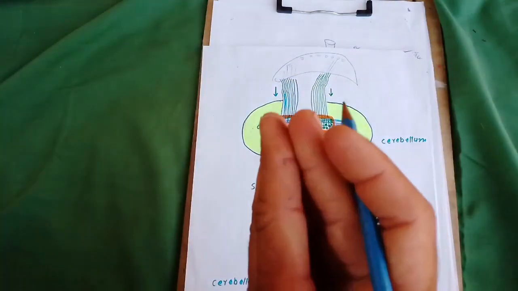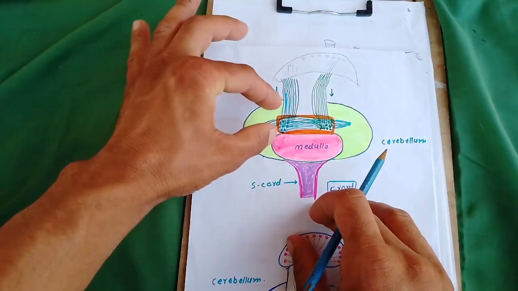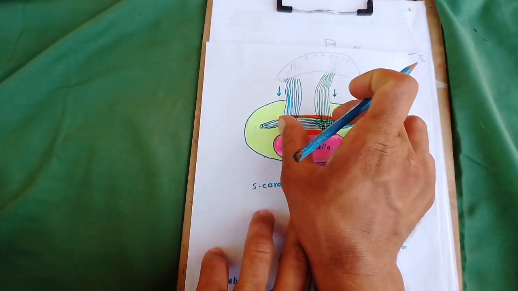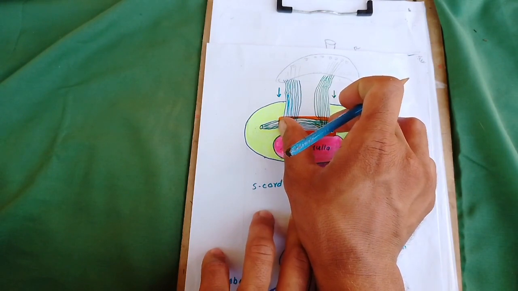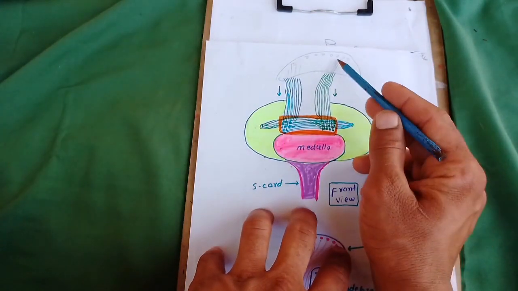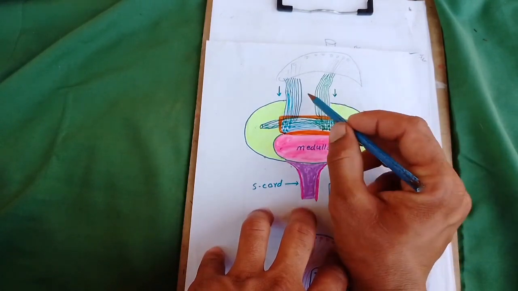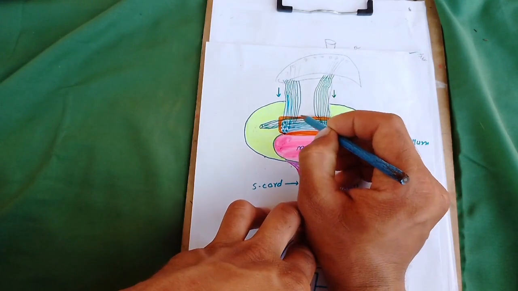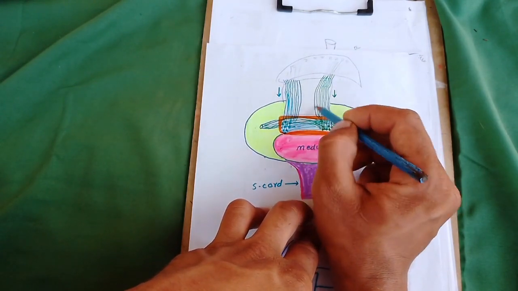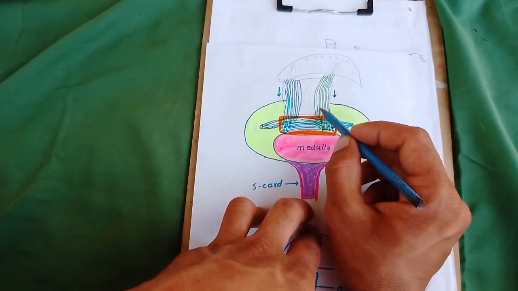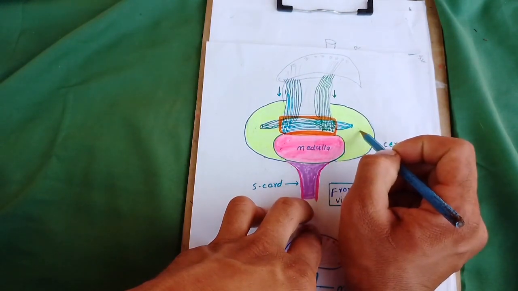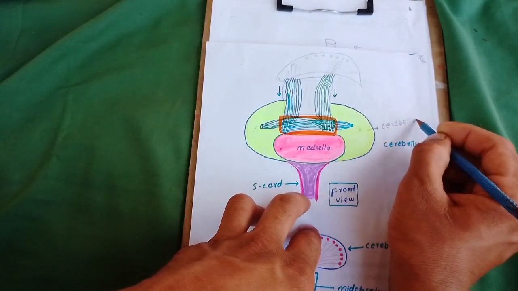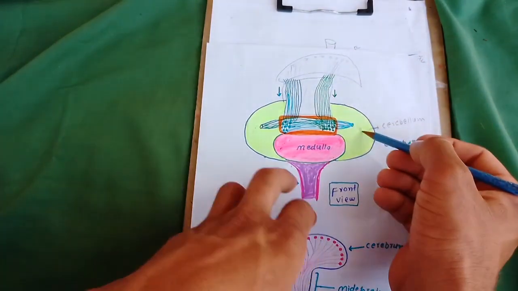So pons is a bridge which is wider in the middle and narrow at the end. Okay, so this structure is called the bridge. Why is it called a bridge? Because it combines together the cerebrum with the middle brain. This is the middle brain. The middle brain is a huge mass of fiber. So it combines together the middle brain with the cerebellum. This is the cerebellum, and it combines the cerebrum with the pons.